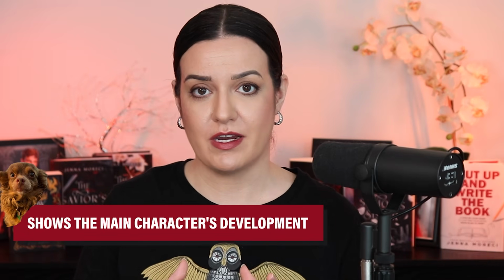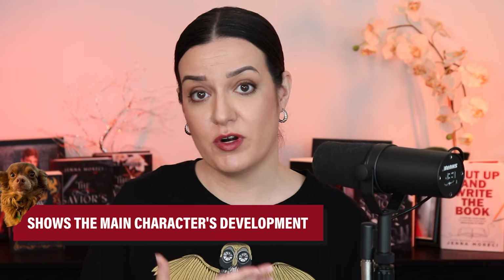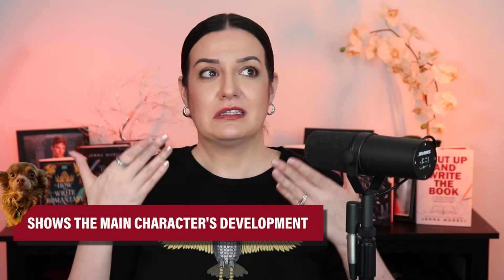And lastly, the resolution is often used to show a change or development in the main character, either in a positive or negative way. The character doesn't have to literally reflect on how much they've changed, although they can. Maybe. But it could be as simple as ending the book with the main character in a position that's the polar opposite of how the book began.